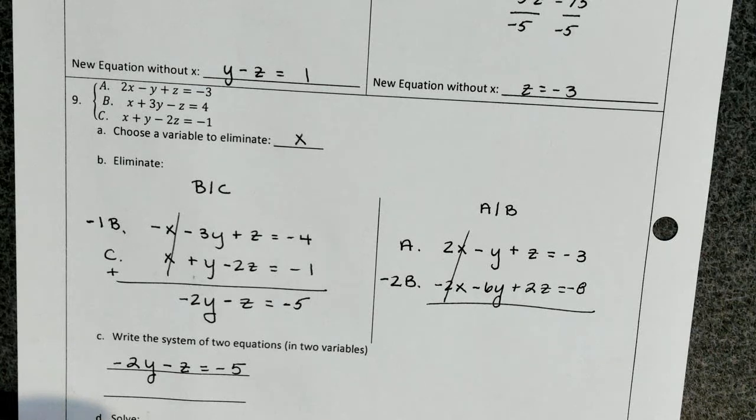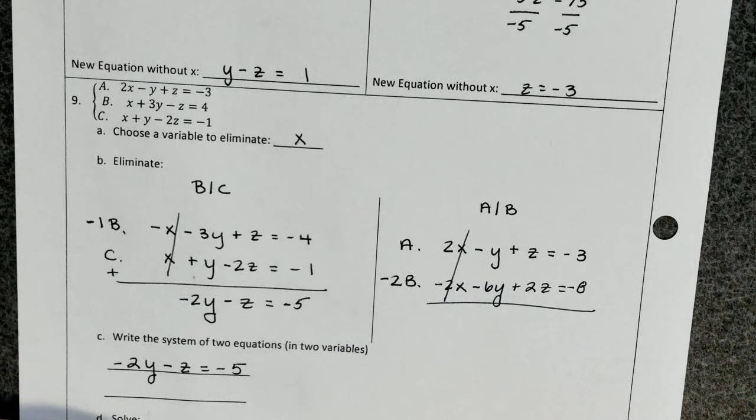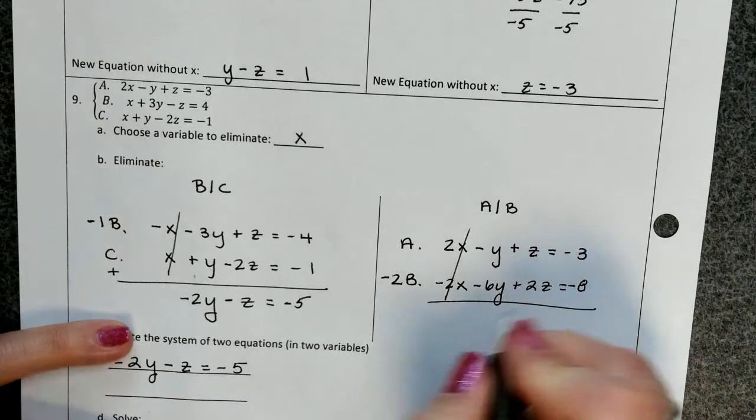Number 4, how many y's do I have? I have a -y and a -6y. How many y's? -7y.